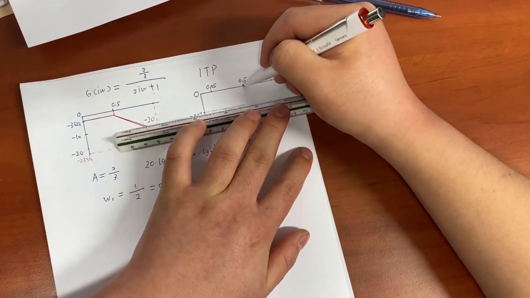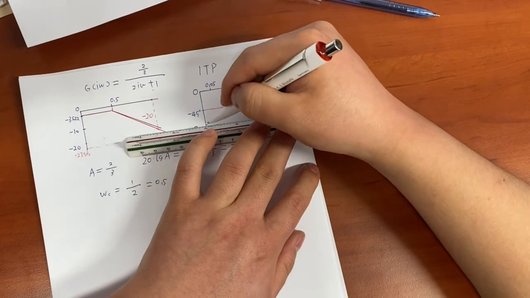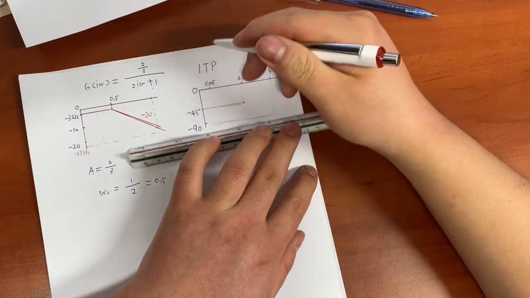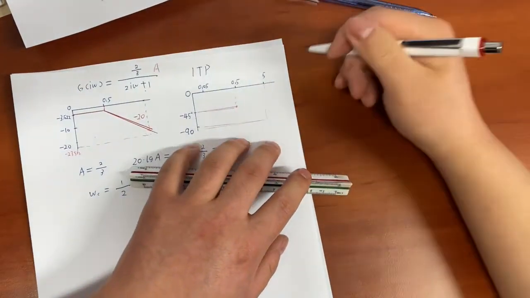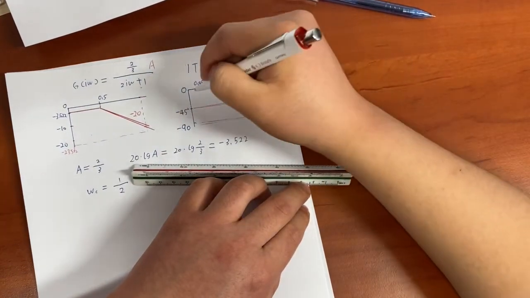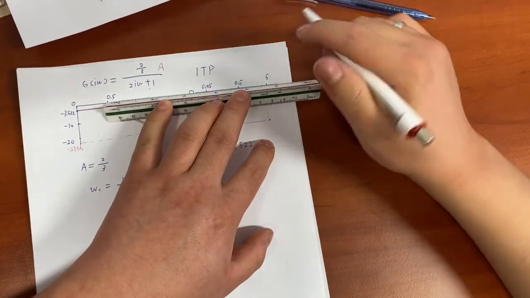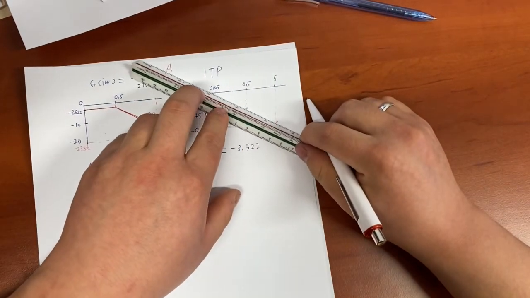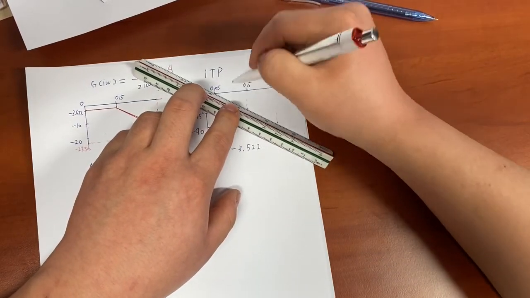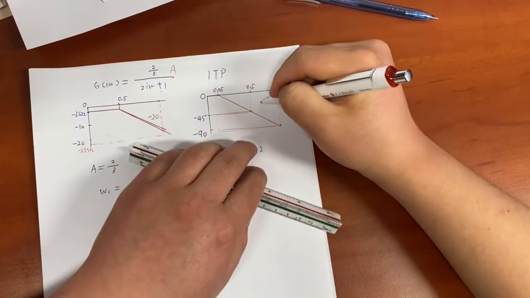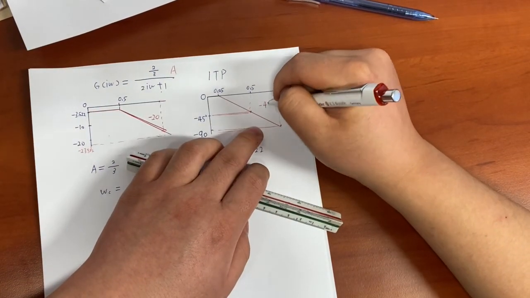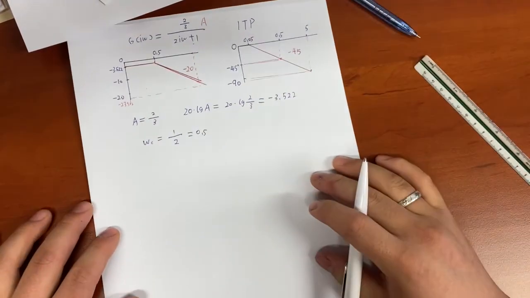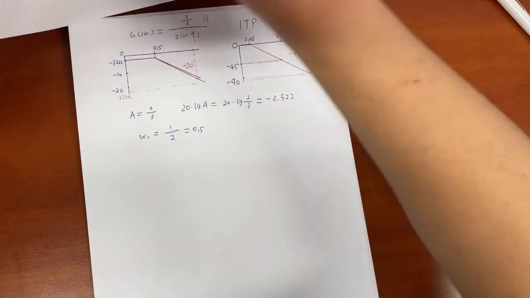And for the phase diagram, no matter what A equals, it always starts from 0, and the slope is minus 45, minus 45 degrees per decade.